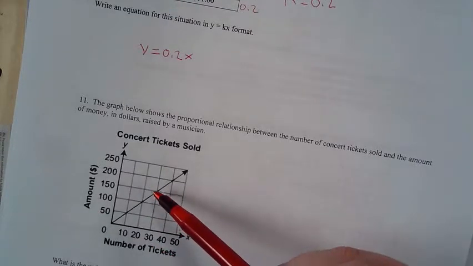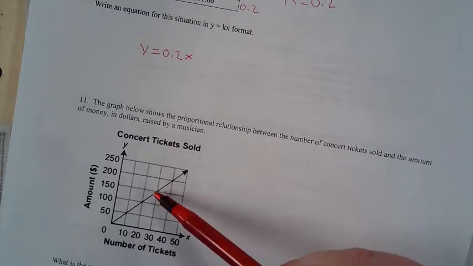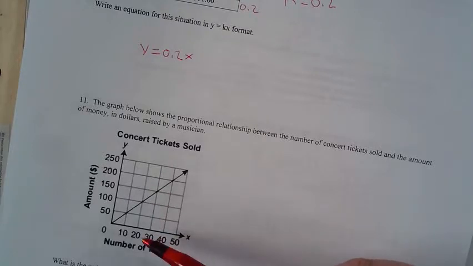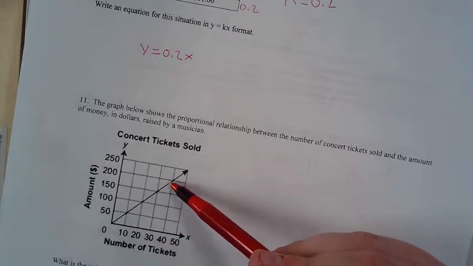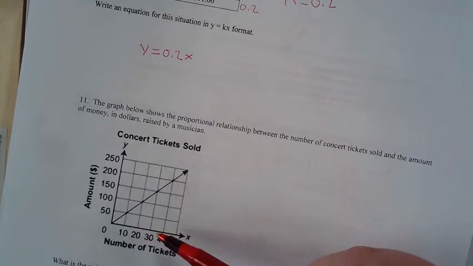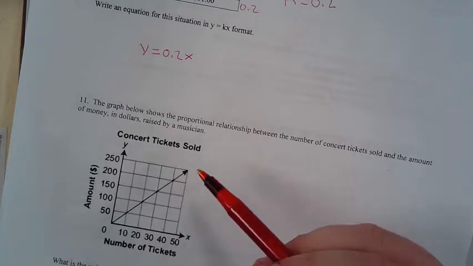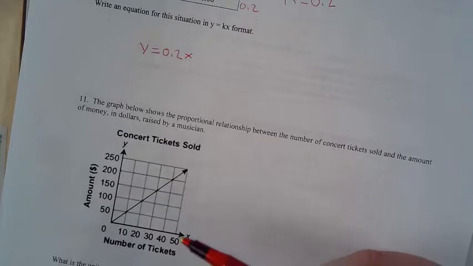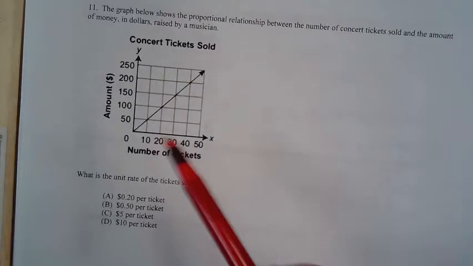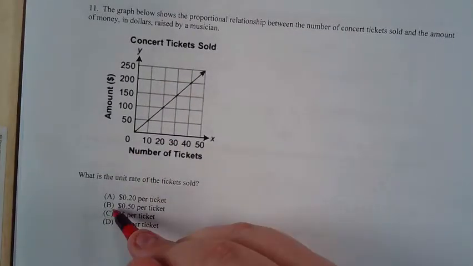The same thing with 150 and 30, which also equals 5. And the same thing with 240, which is also 5. And 250 and 50, which is 5. Since all the numbers are 5, the answer would be C.